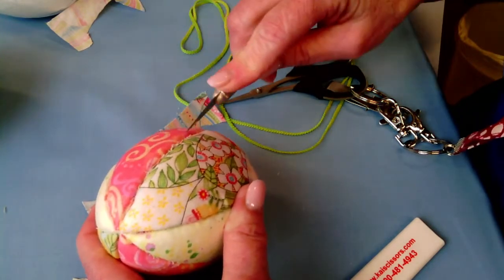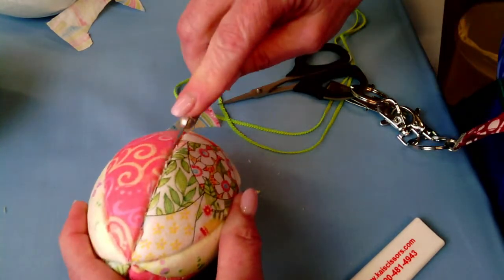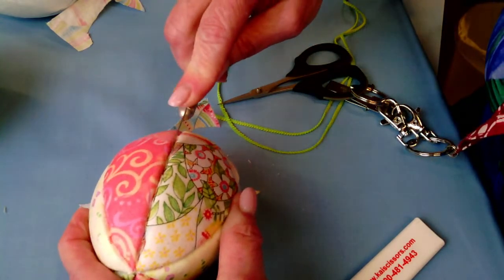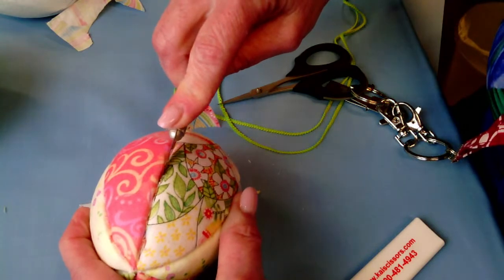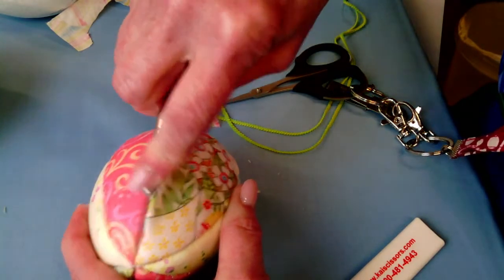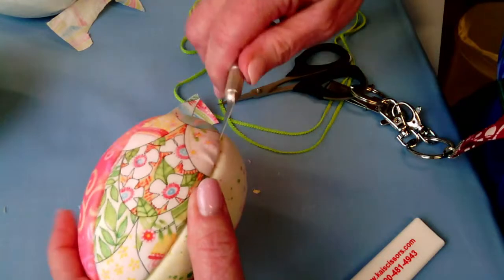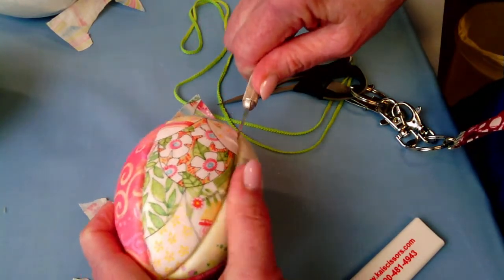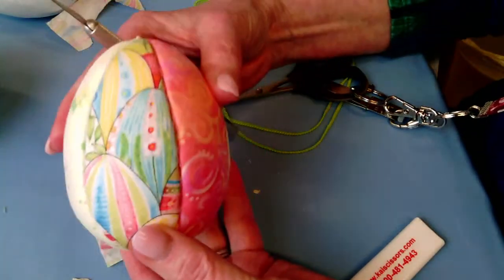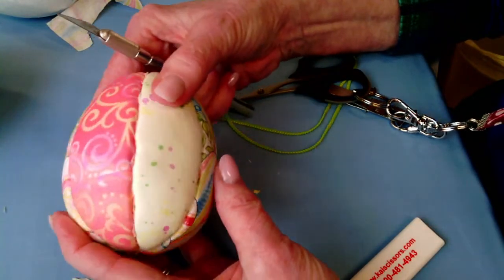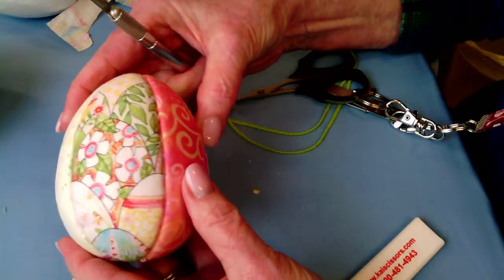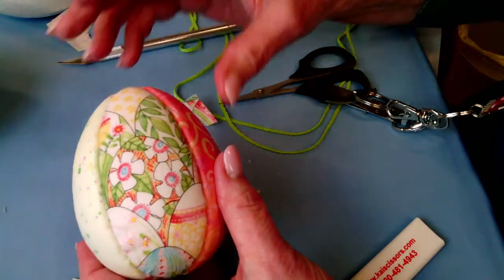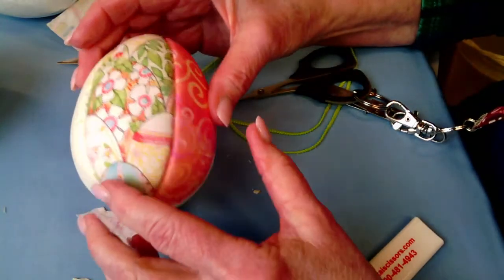So, we're almost ready for that step. So let me just get these tucked in just a little bit more, okay? And I think we're good. Let me just, okay. Good. So we've got all 6 of our sections all squared away. So now we are ready to put on the serger chain next.